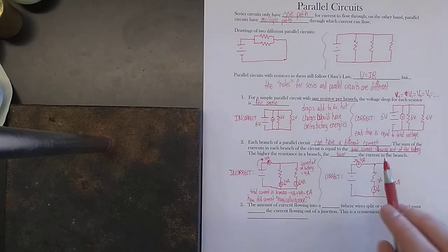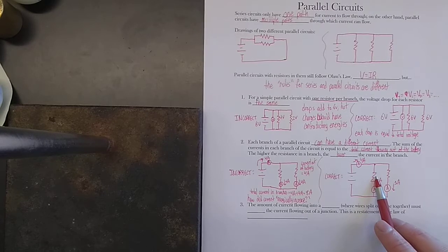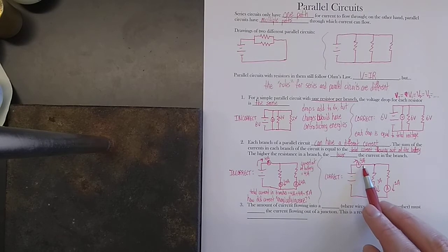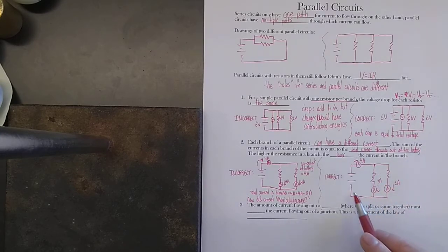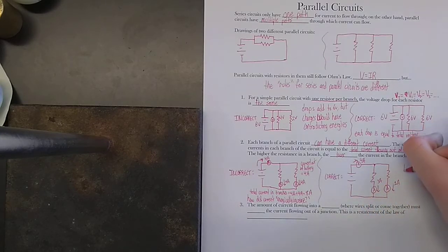Here is where the current splits. Some of the current goes this way, some of the current goes this way, but added together, they still equal the total that was coming out of the battery. Here's where it recombines, and we get the total current all together again. So this is correct because the branch currents, if I could spell, that would be great, branch currents add to equal the total current out of the battery.